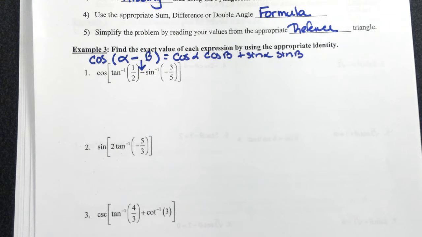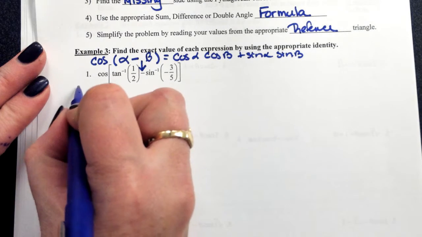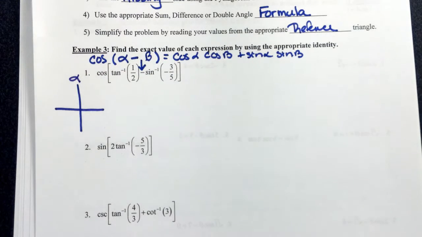So this is the case where you're going to have to set up two triangles because you have two different angles. You have angle alpha and you have angle beta. So I'm first going to take a look at this inverse tangent of 1/2. So again, I'm going to set up my triangle. This is for my alpha angle.